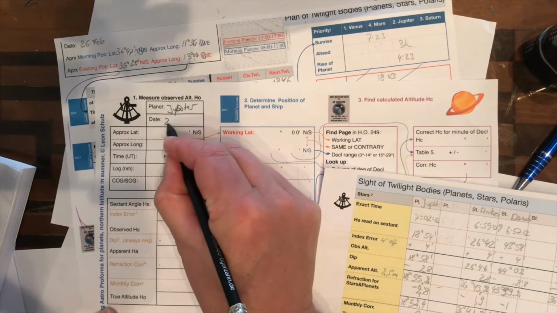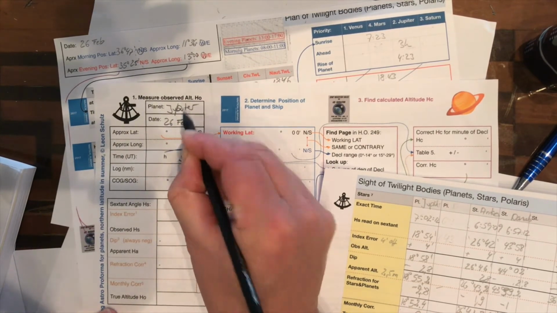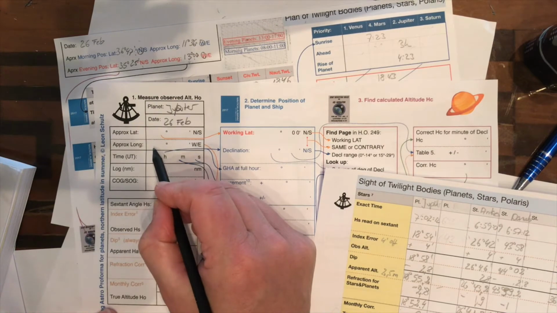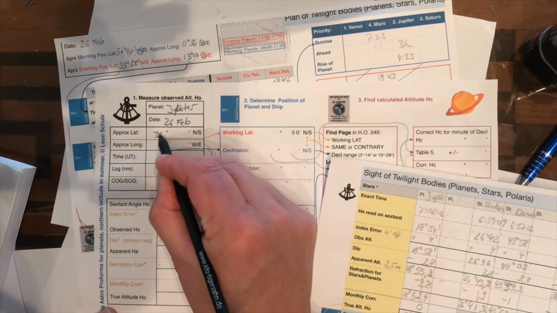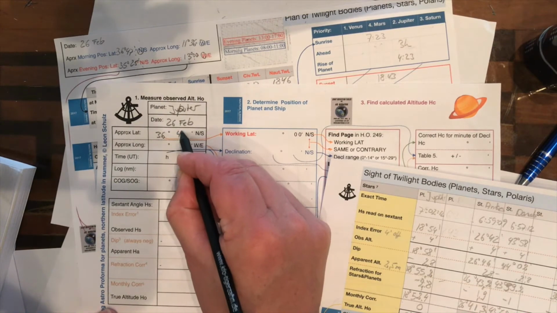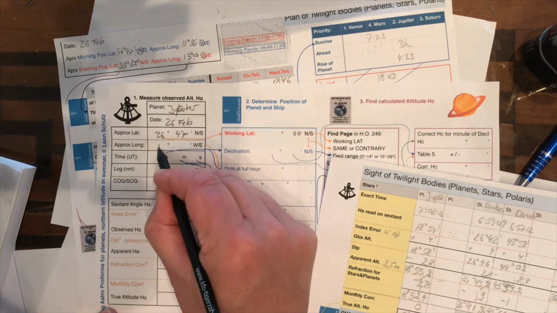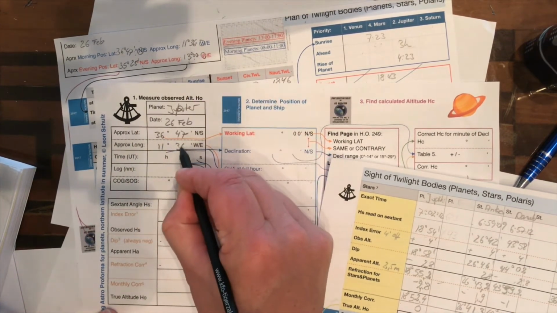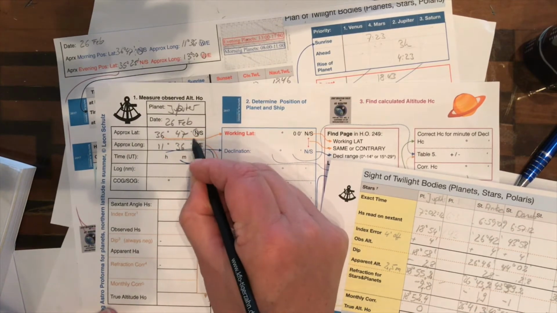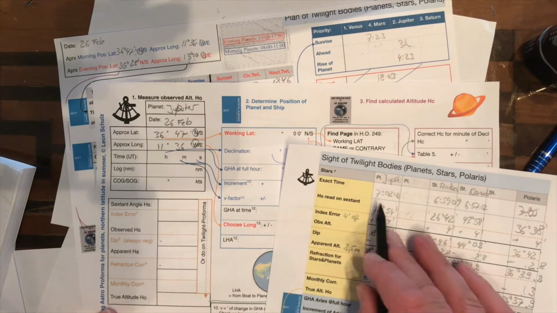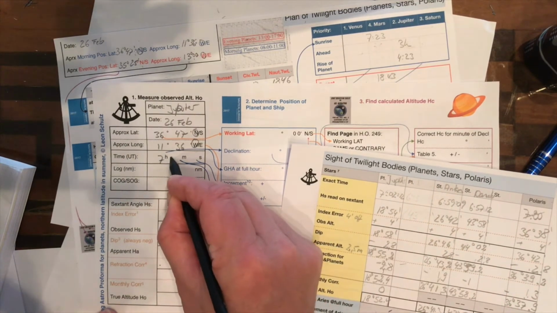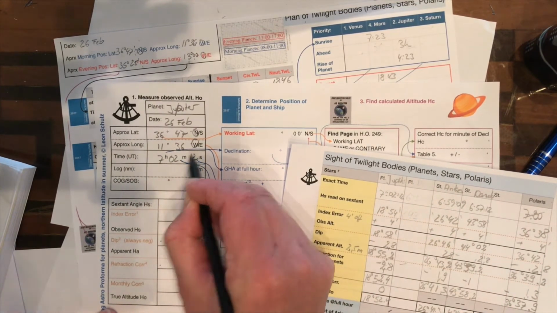The date is 26th of February. My approximate latitude, it says here, 36 degrees and 47 minutes. My approximate longitude, 11 degrees and 36 minutes. This is north, this is west. The time that I shot Jupiter was exactly at 7 hours, 2 minutes and 12 seconds.